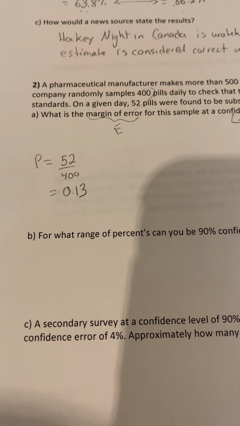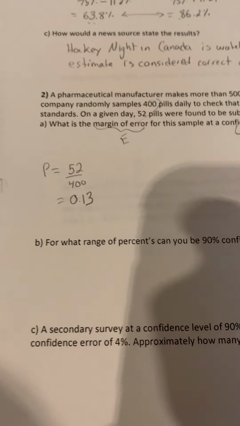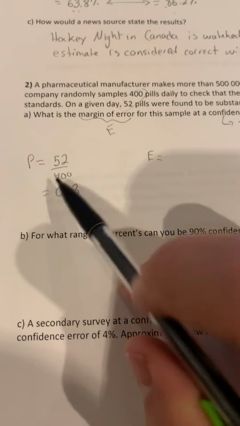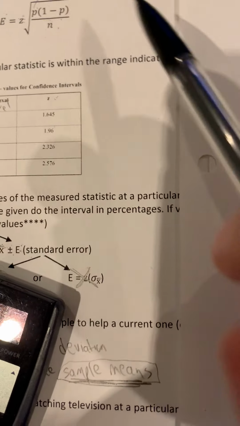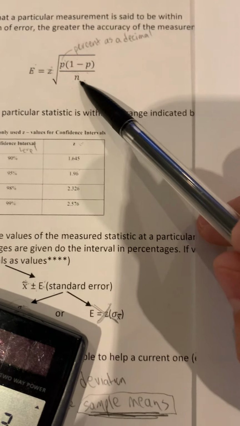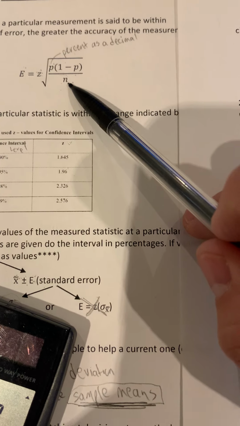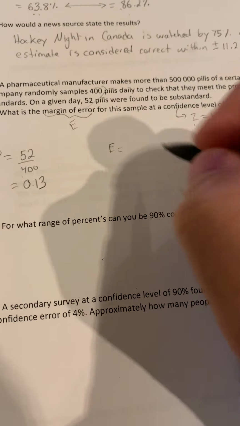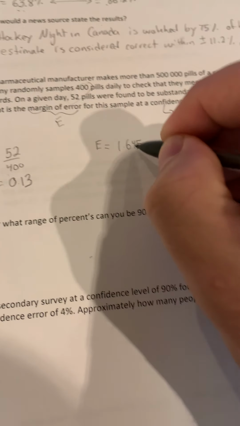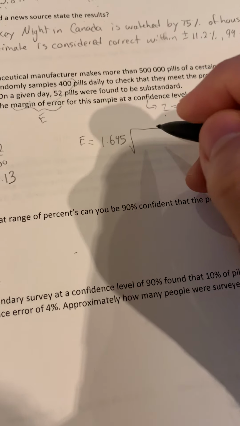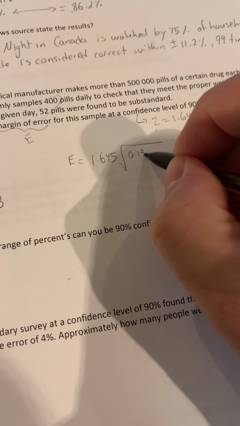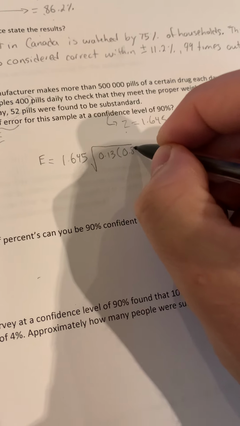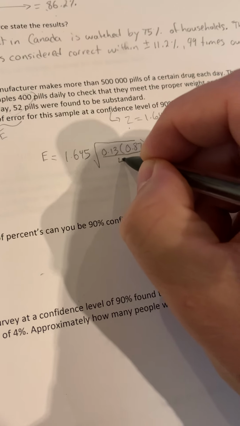Okay, so we want margin of error again. So we're looking for our E value. So we have our Z, we have our P, and our N is not 500,000. Our N will be 400. So our Z is 1.645, P is 0.13, and then remember 1 minus 0.13 is 0.87, over 400.